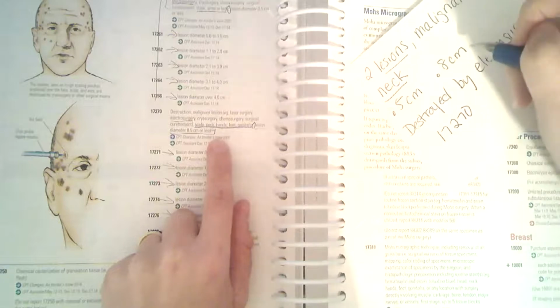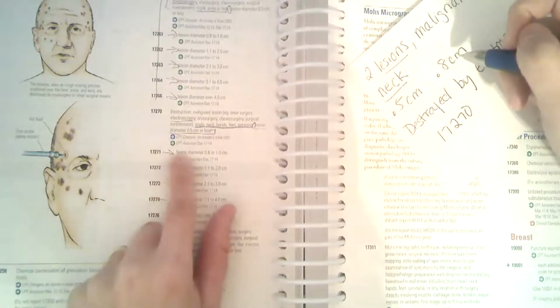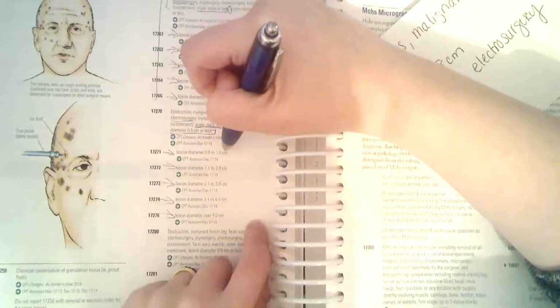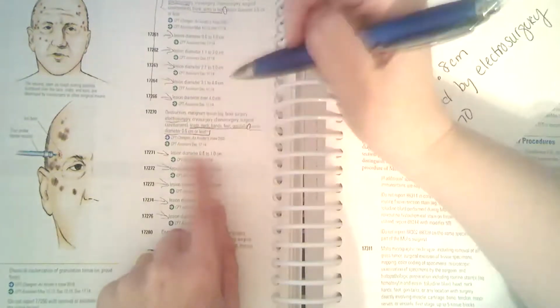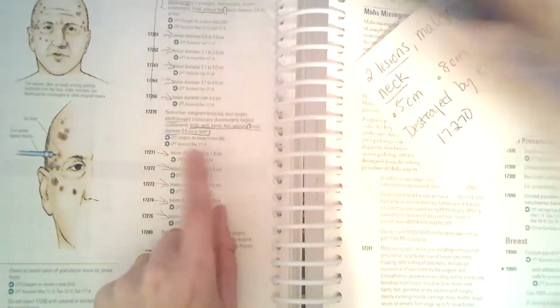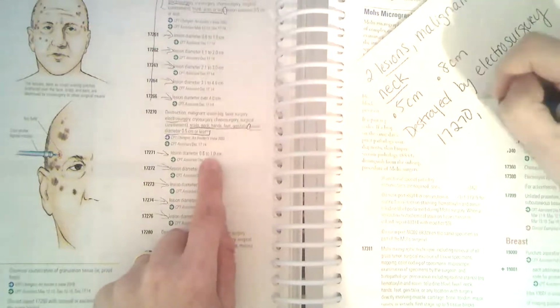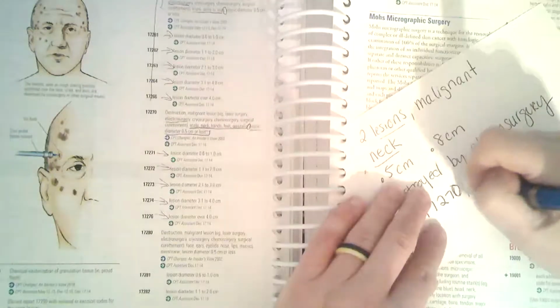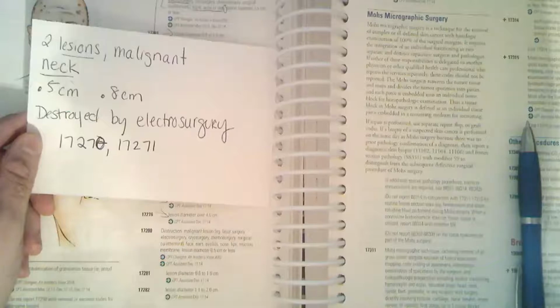And then our second lesion is the 0.8, and this code underneath it is for 0.6 to 1.0. And we are looking for 0.8, so that's going to fall right in between those 2 numbers. So we would pick 17271. And this is how we would report it. Okay. Sorry, that's a 0. Very messy. Okay, so let's go back and look at the PowerPoint and see if I was correct.